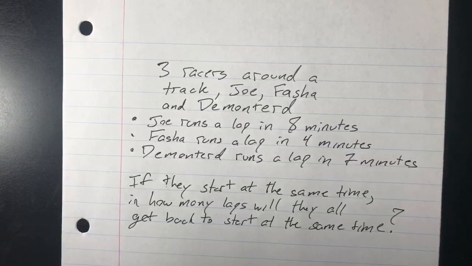So how many laps? Hugo thinks it's 5 laps. Any other guesses?